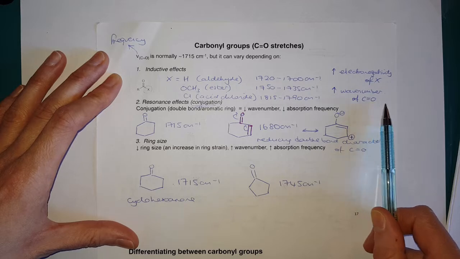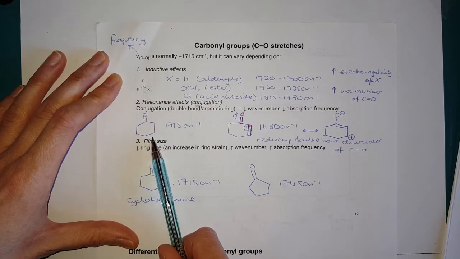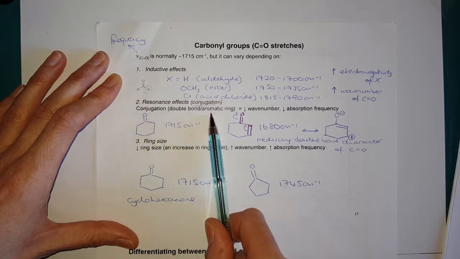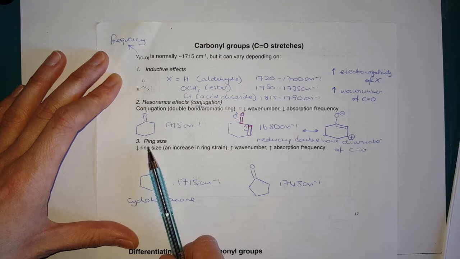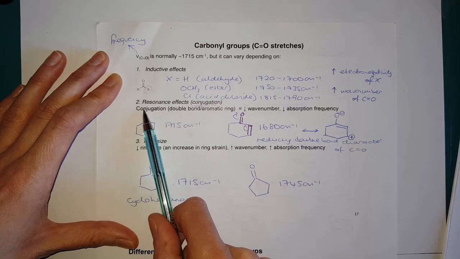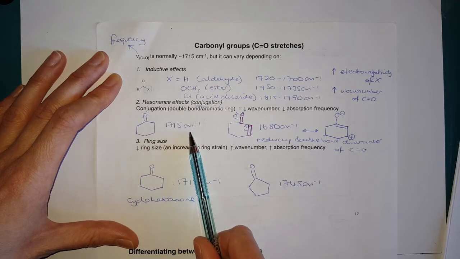What about resonance? Well, in resonance we see conjugation. That's what resonance is. And if we look here, we've got a 6-membered ring with a carbonyl bond. We'd see that carbonyl stretch around 1715 wave numbers in our infrared spectrum.